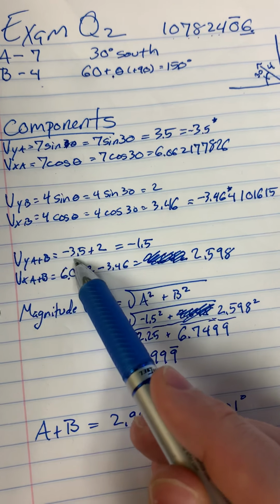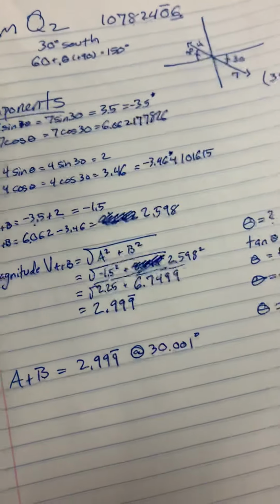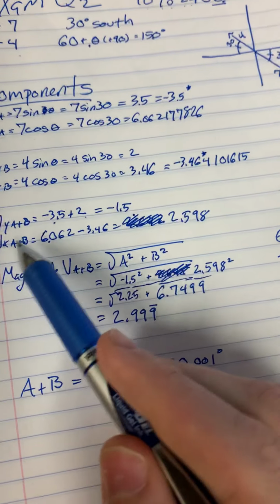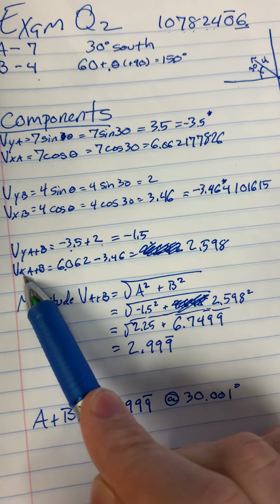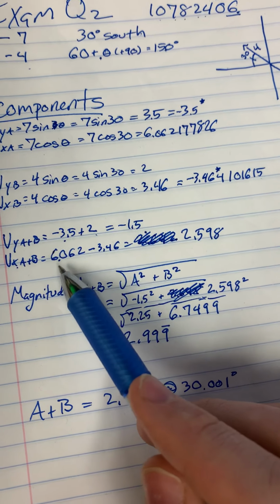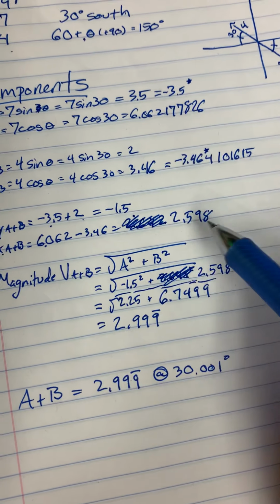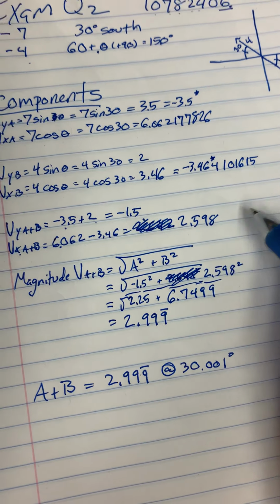Then I combined the components together. The negative 3.5 and 2 give a negative 1.5 y value. And then the x components combined, added up, I didn't write the numbers again, but together these two numbers equal 2.598.